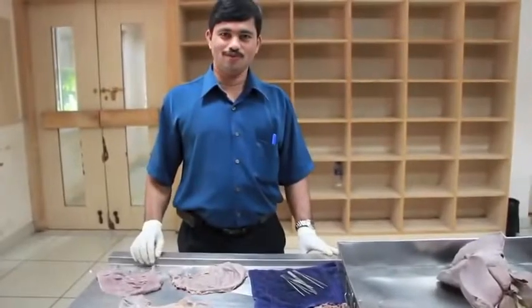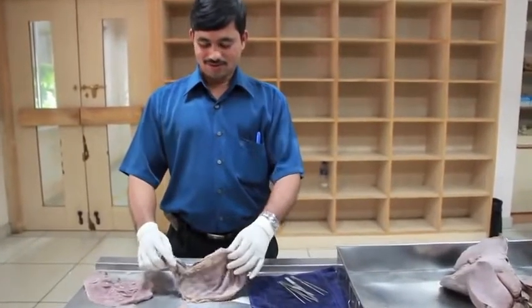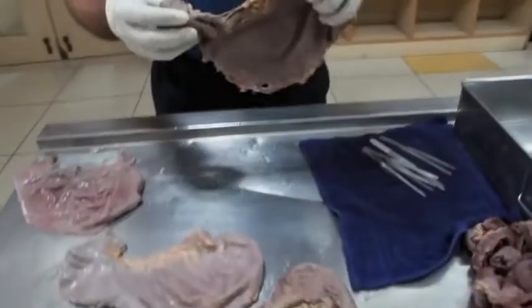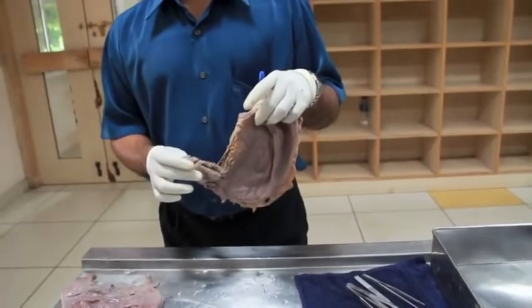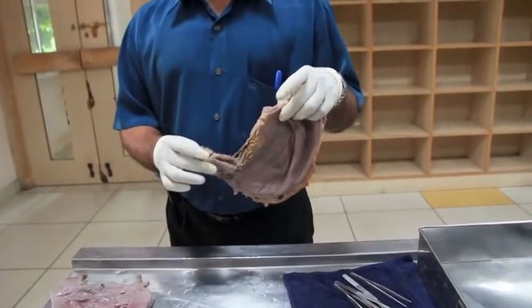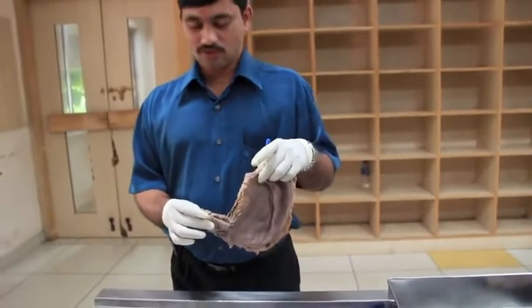I will now show some of the organs in the abdomen. To start with, the stomach. This is the anatomical position of the stomach. This is how to hold it in anatomical position, that means how it is in my body. I am holding it as it is in my body now, like that.